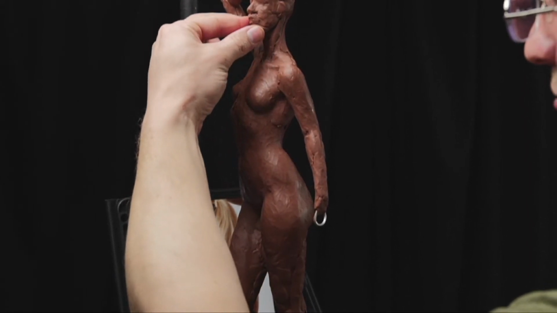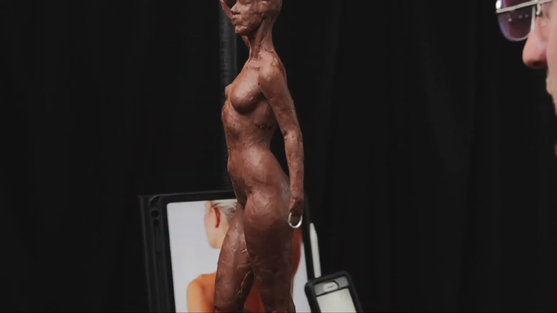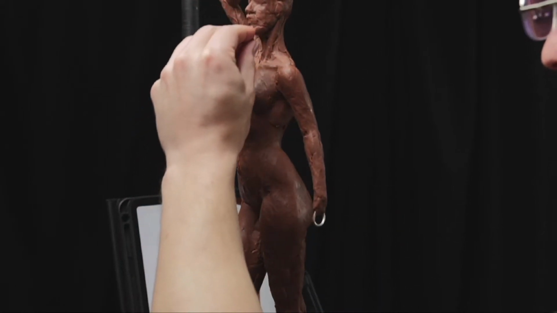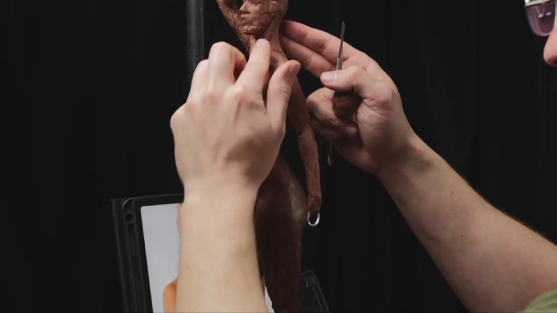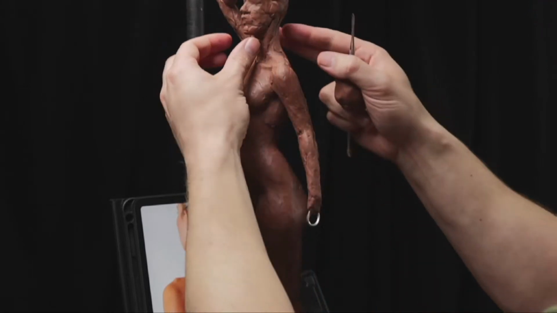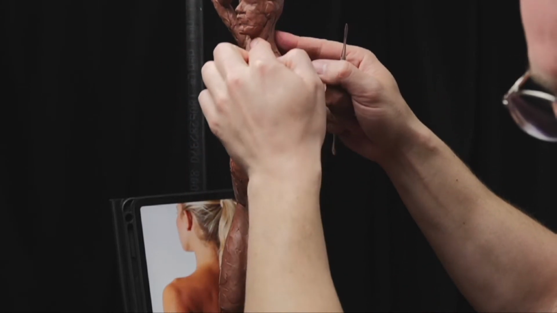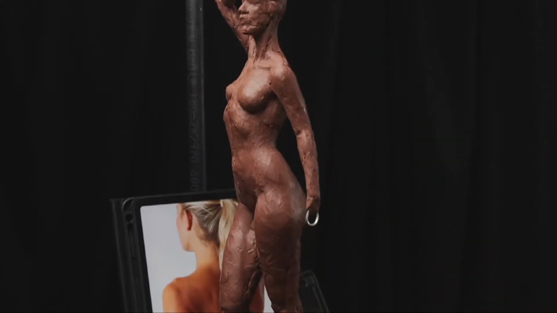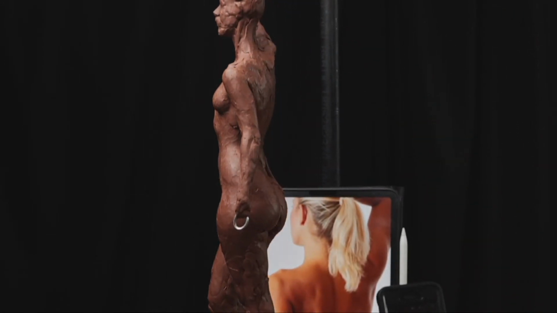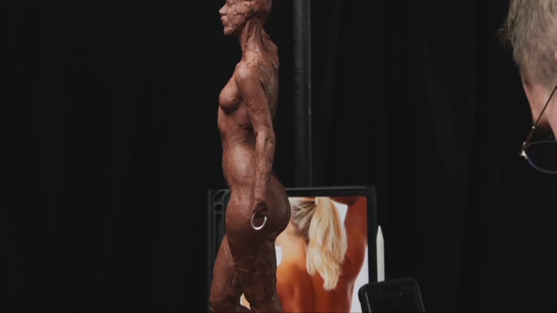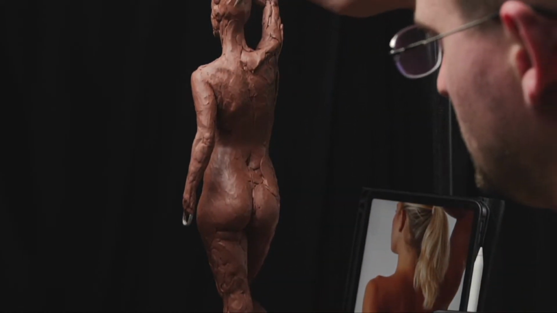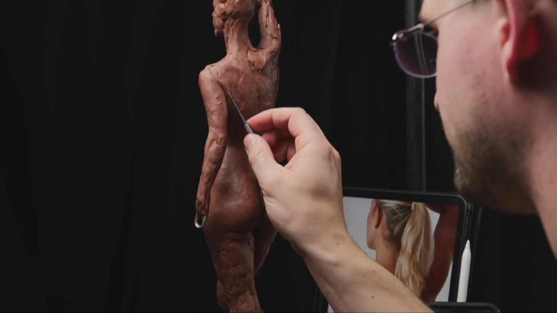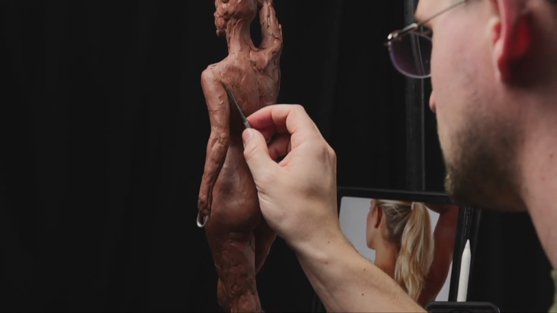Yeah, I think bringing that chin down is something I need to do, and shortening the neck a little bit, and softening. Come back to this here. I'm just going to roll over.